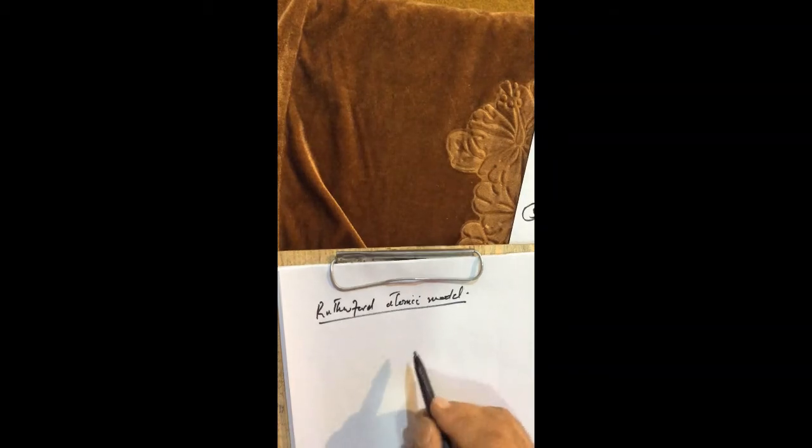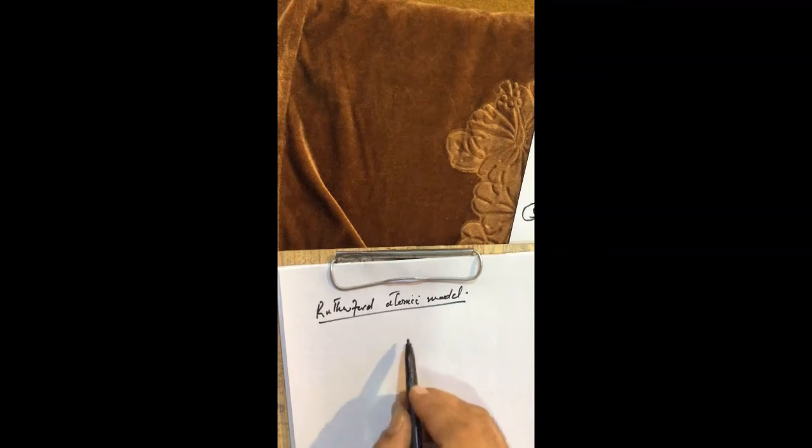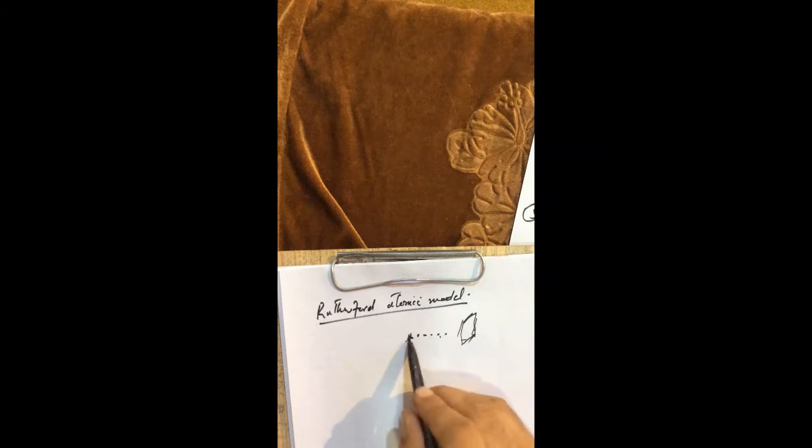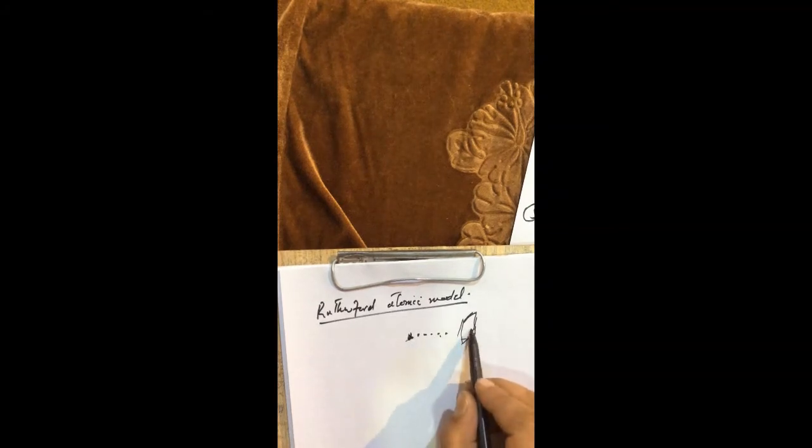Now, what is the concept behind Rutherford atomic model? Rutherford took some alpha particles. He accelerated those alpha particles towards a gold foil, which is very thin. After penetrating through this gold foil, on the screen he saw different features.